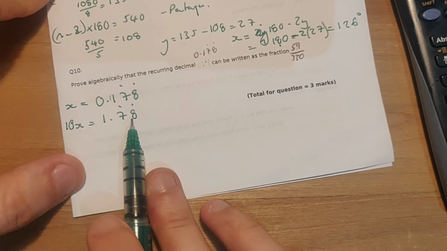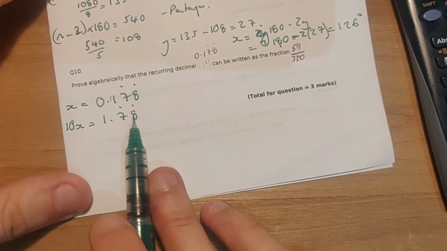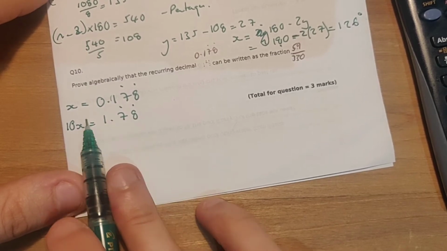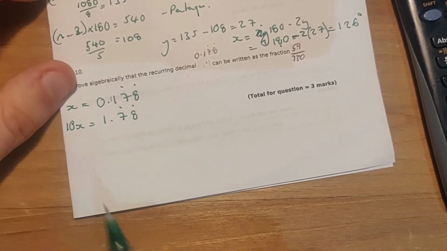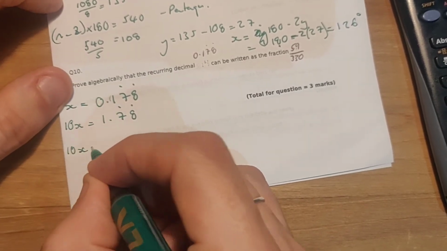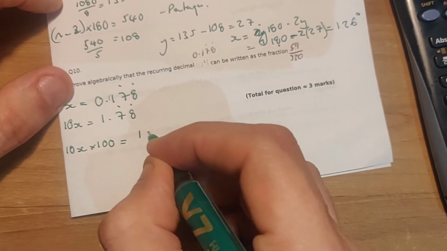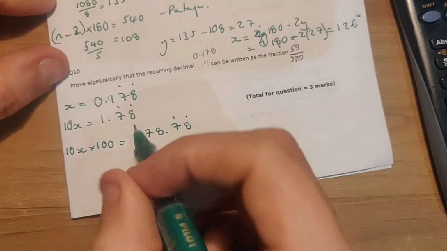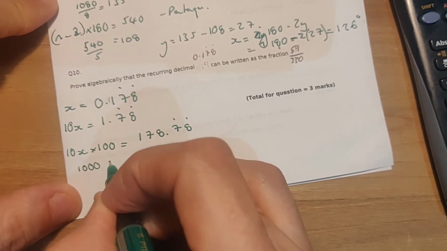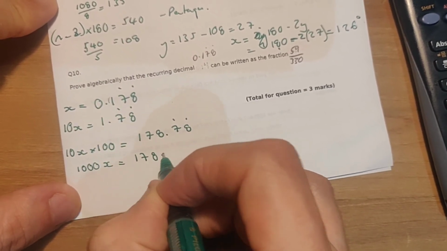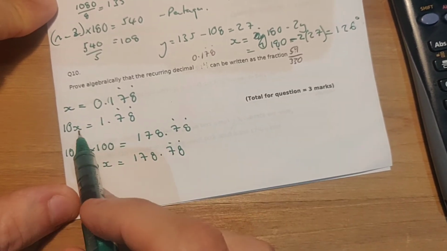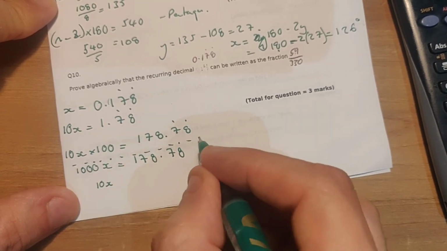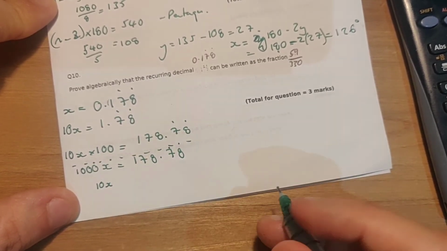So now, because I want after the decimal point to be recurring, I now need to make sure I'm going to multiply this by another 100. This needs to move another 2 places. So 10x times 100 is 178.78 recurring. 10x times 100 though is 1000x, so 1000x is 178.78 recurring. Now I'm going to take this away from it because they've both got the same thing after the decimal point.